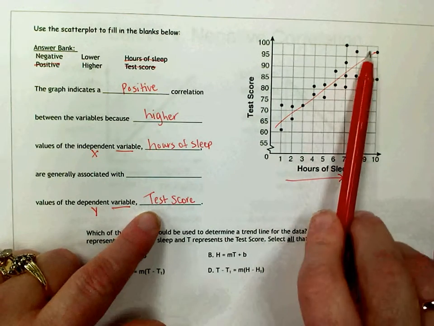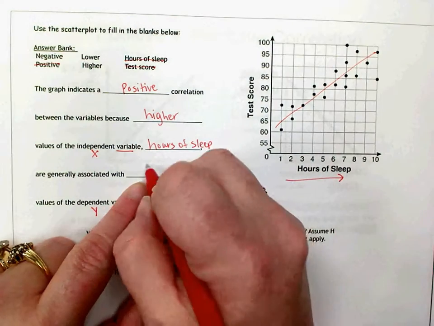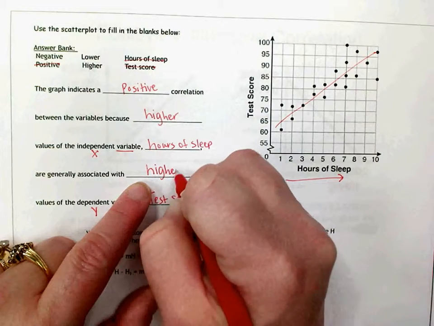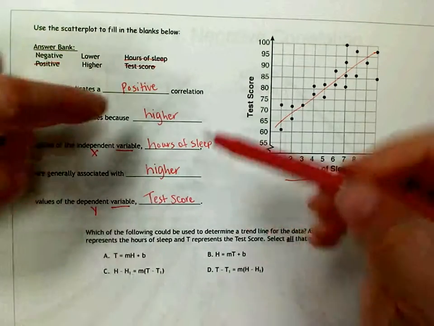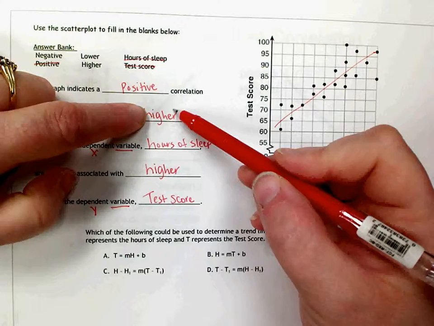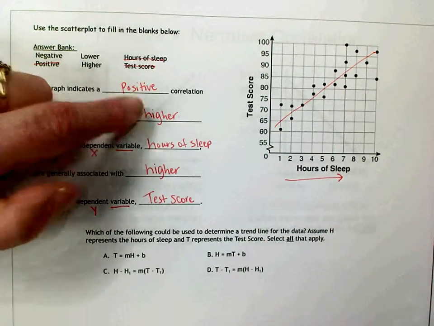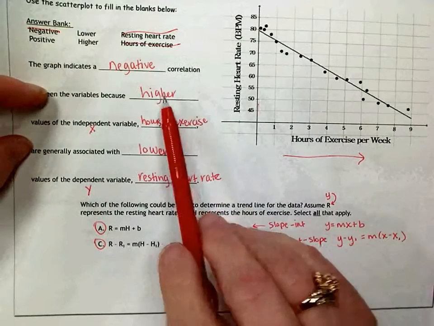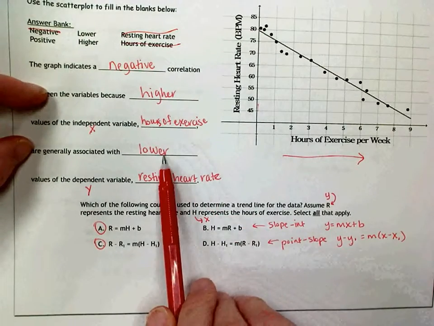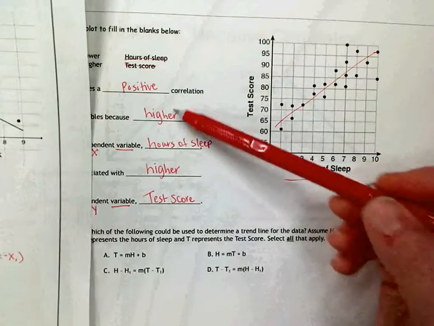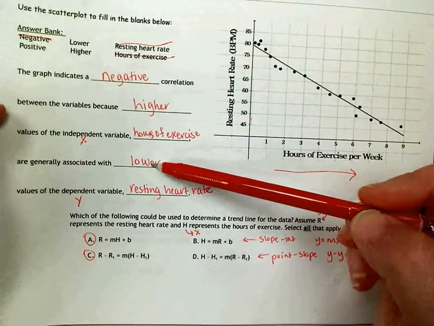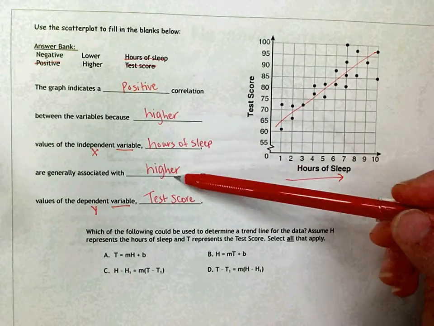So we're also going to put higher here. So this one's always going to be higher. If you have a positive correlation, this one's also going to be higher. If you have a negative correlation, this one's higher, but this one's lower. Those are your only two options, higher, higher, or higher, lower. Positive is higher, higher. Negative is higher, lower.